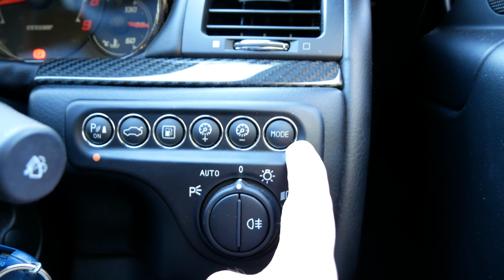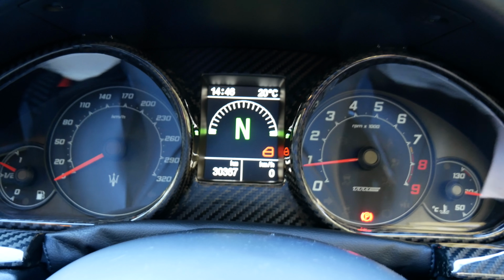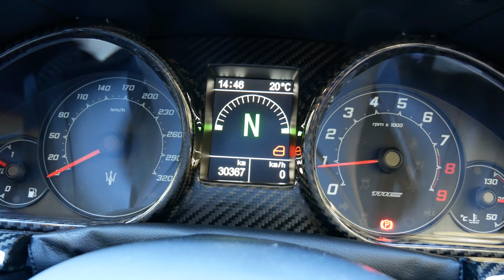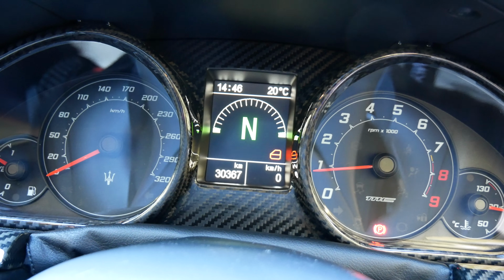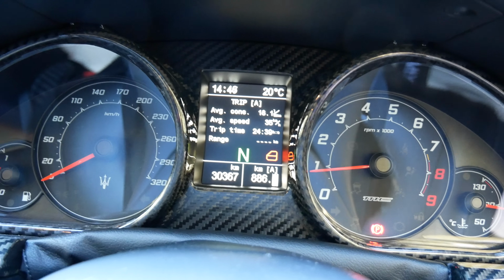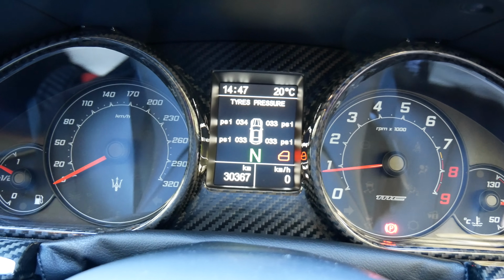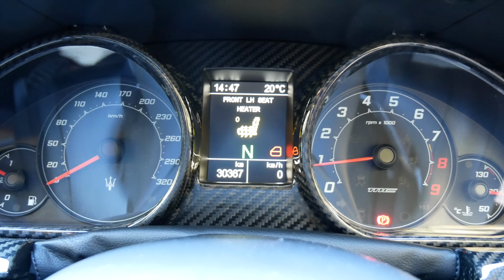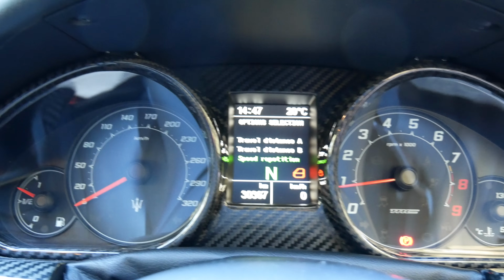This mode button changes the display mode of the central display in the instrument cluster. So here we have the standard one showing a rev counter, so red line counter and gear. This is the trip counter, got two different trip counters. Tire pressure monitoring, seat heater status for left and right.